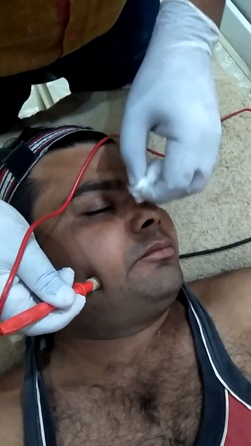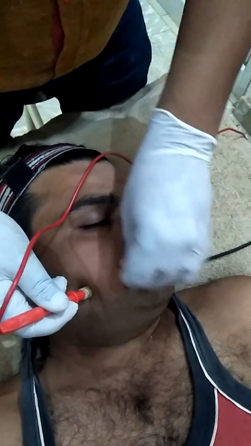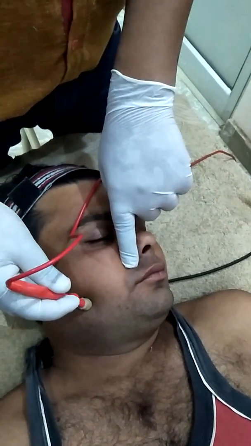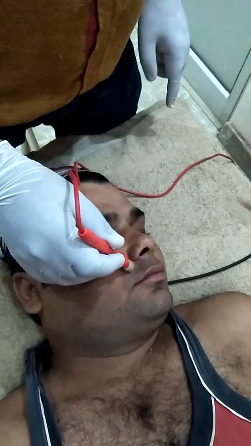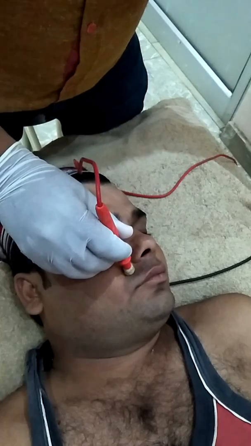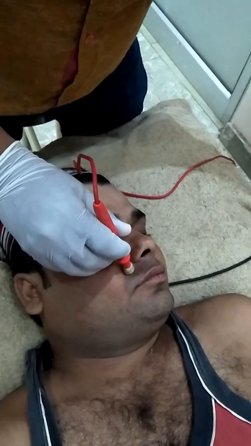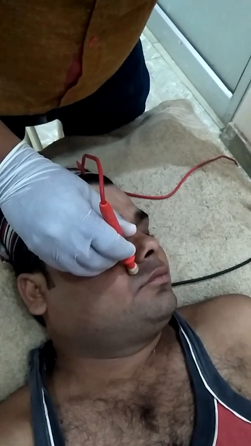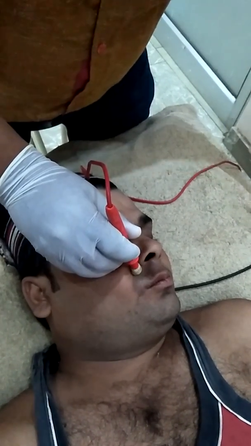Now going to the next level, we are going to the orbicularis oris. The motor point of this muscle is there. When you increase the intensity, it shows fluffy lips, like you can blow like this.